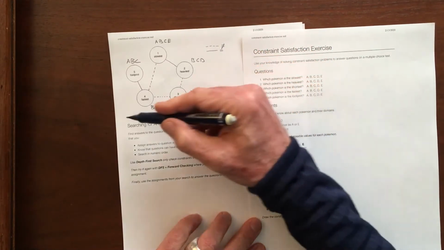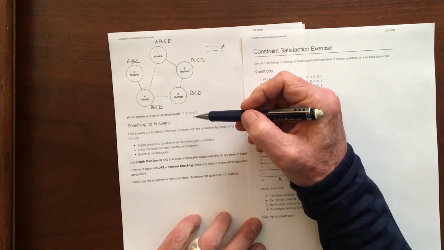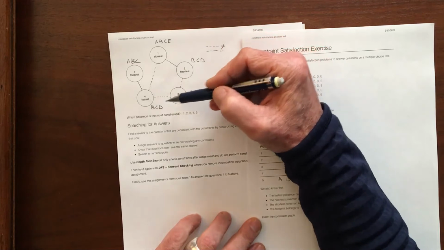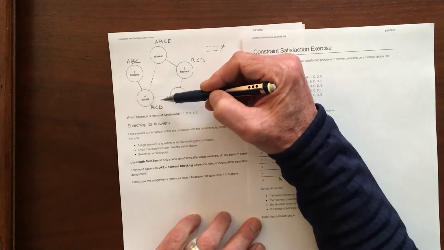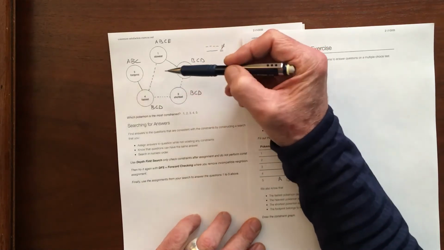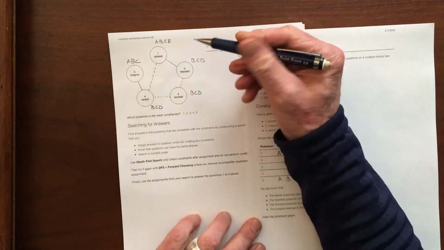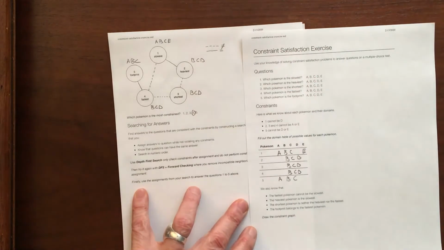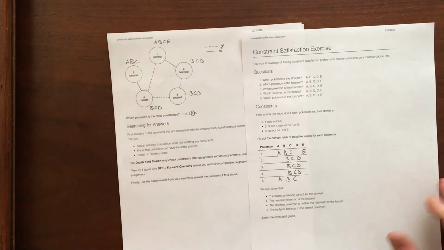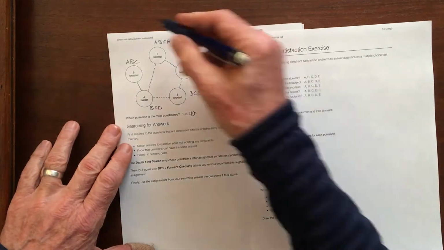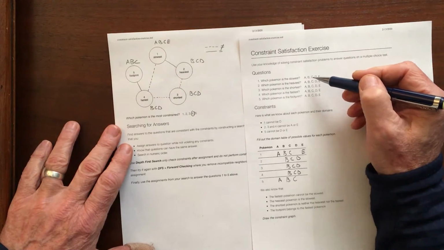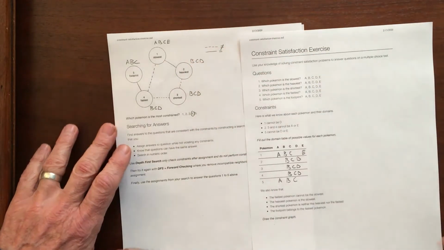These are the domains for each of the variables. So, which Pokemon is the most constrained? If you look at the number of constraints that come into each variable, you can see that variable 4 has 3 constraints, whereas 5 only has 1 and the others have 2. So the most constrained variable is variable 4. All right, so now let's start figuring out the answers to our questions by using constraint satisfaction.